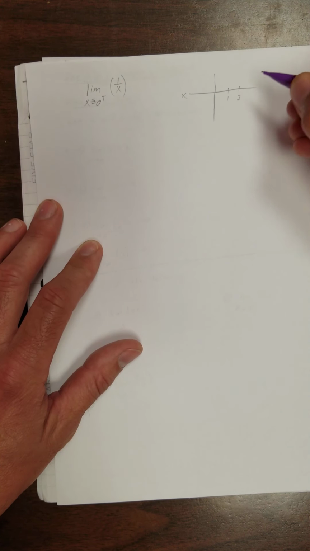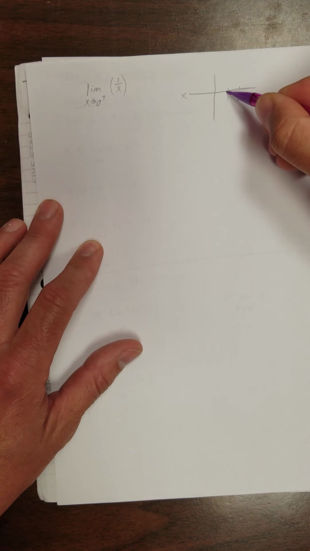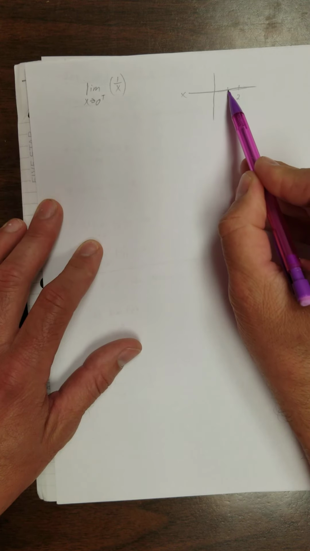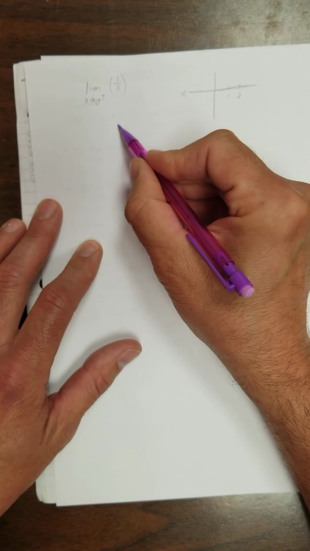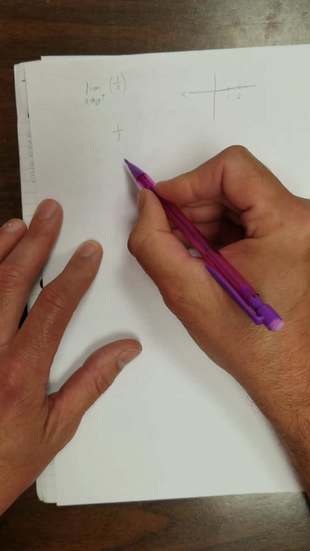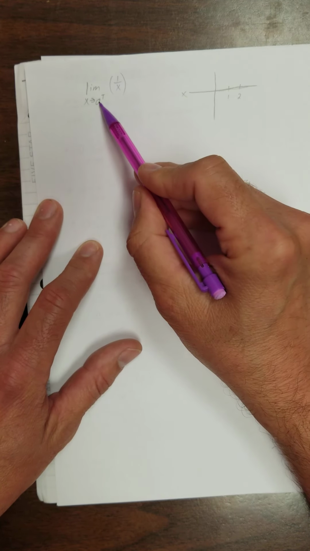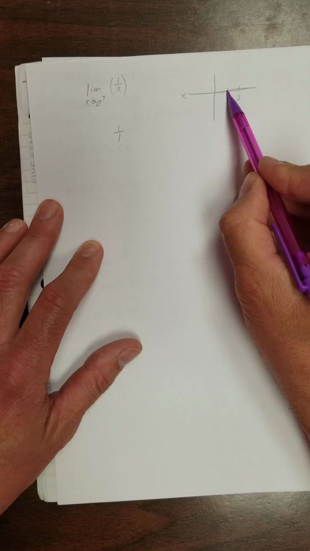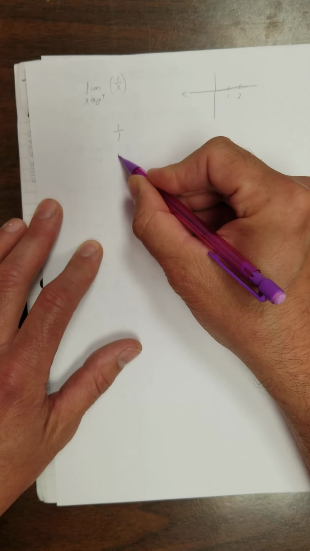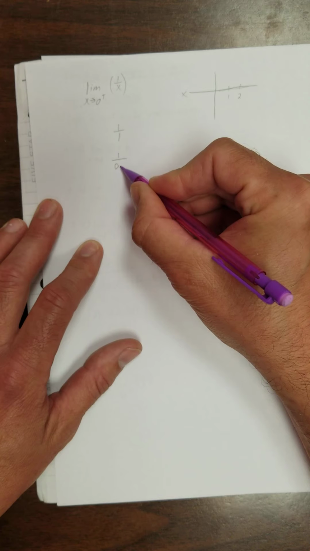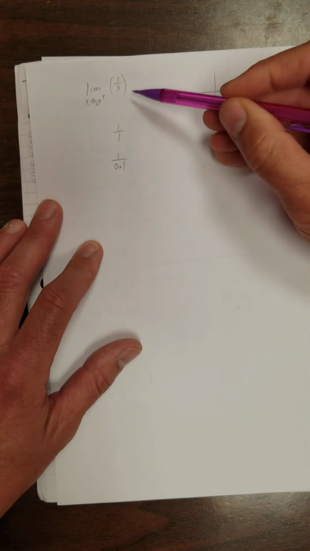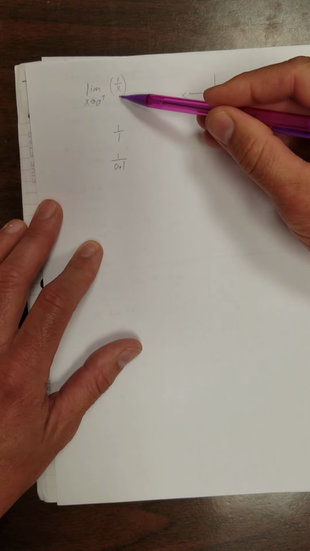Here's 1, here's 2. If I'm approaching 0 from the right, I'm approaching 0 that way. So let's see, I'll go through 3, 2, 1, and so forth. Let's start out with 1 over 1. So x is approaching 0 from the right, so it goes through 1. Then maybe it goes through 0.1, because it's getting closer to 0. So in other words, x gets closer to 0. You still have 1 over 0.1.